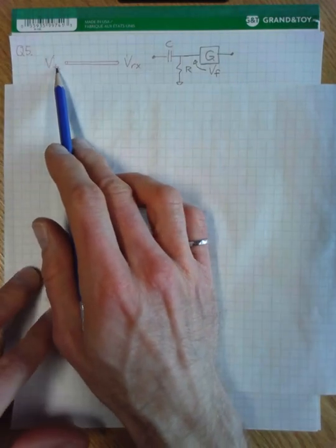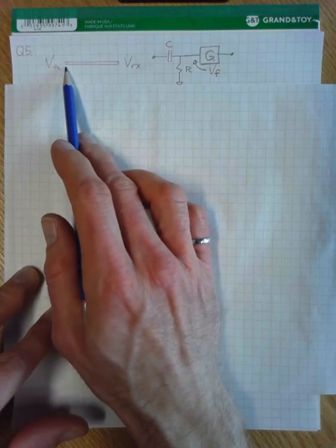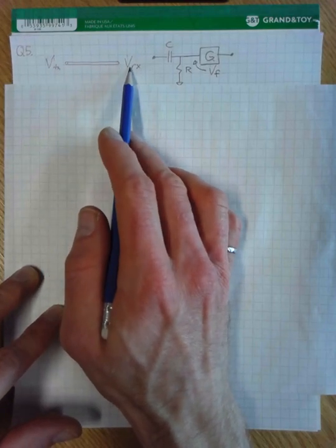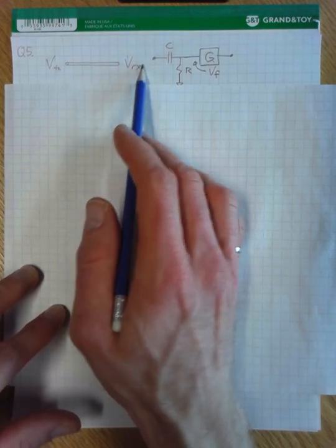Okay, this last question was kind of a system level question. I thought it was one of the trickier questions on the exam for sure, because it really does piece a lot of concepts together. Basically we've got a transmit voltage that goes through a coaxial cable to turn into a received voltage.